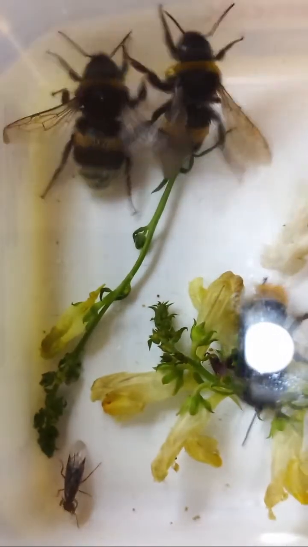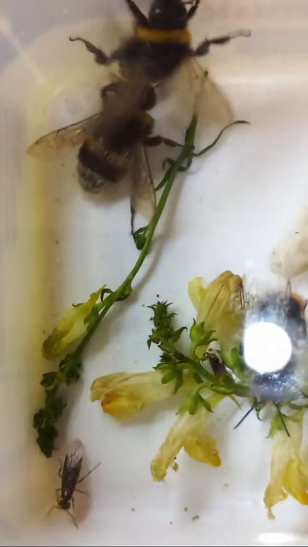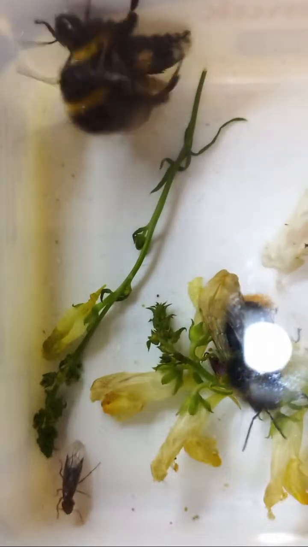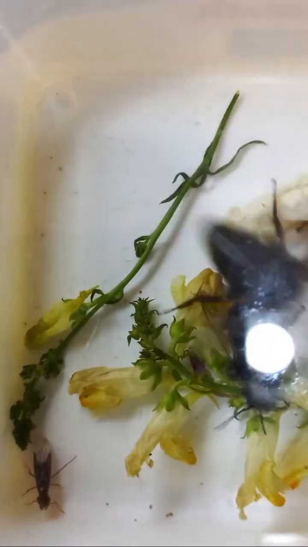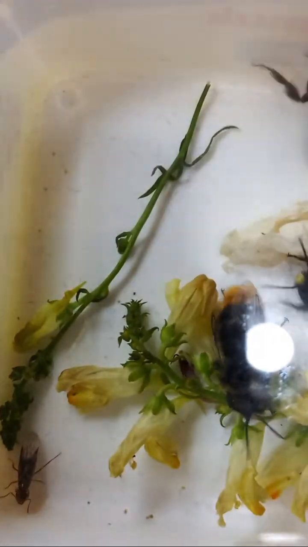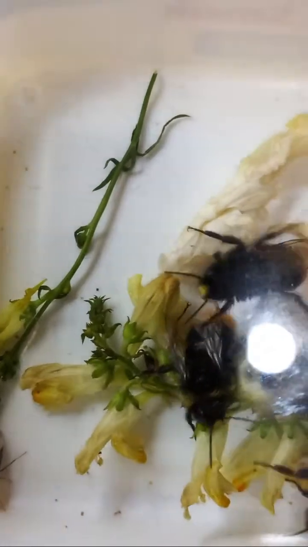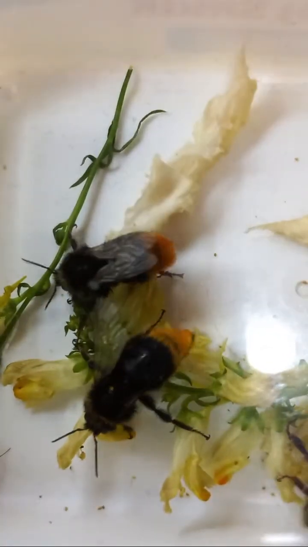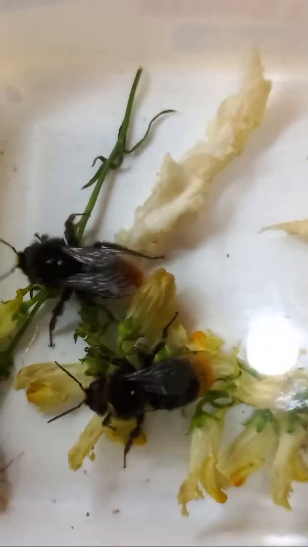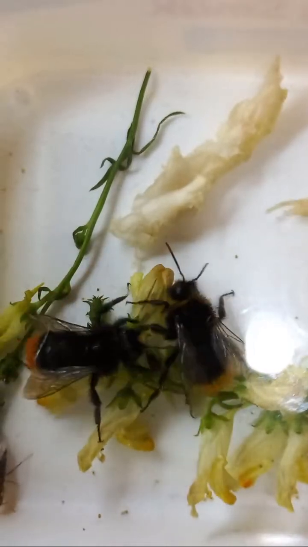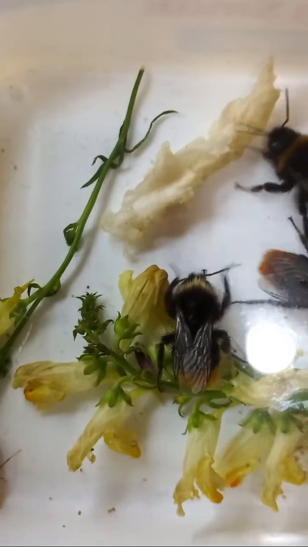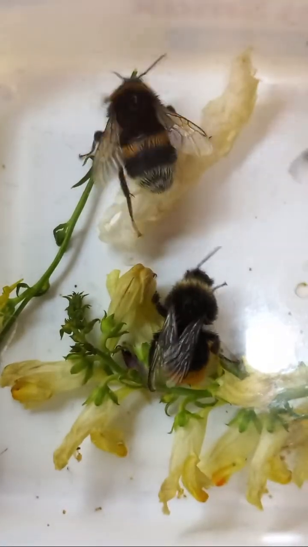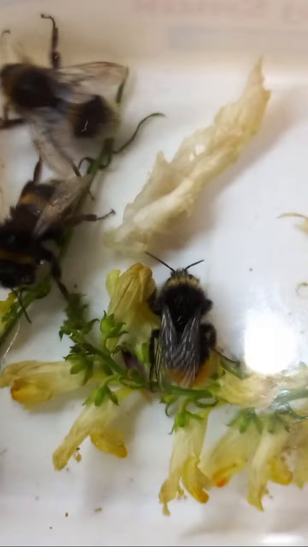At least workers can find the way, but males or drones, they will not come into their home nest. Drones were not intended sometimes to come back home. Here are Bombus lapidarius, 2 specimens with a red tip of the body, with a red tip of the abdomen.